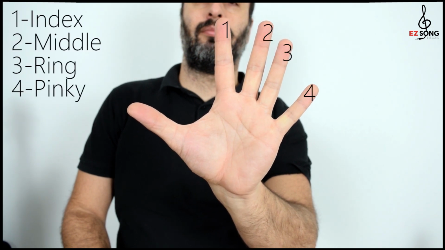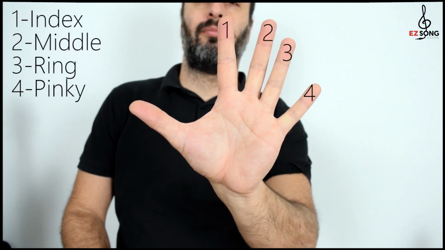Number 1 is your index finger. Number 2 is your middle finger. Number 3 is your ring finger. And 4 is your pinky finger. You don't usually need to use the thumb to fret, except in special circumstances. In those cases, there would be a T inside or next to the black dot.